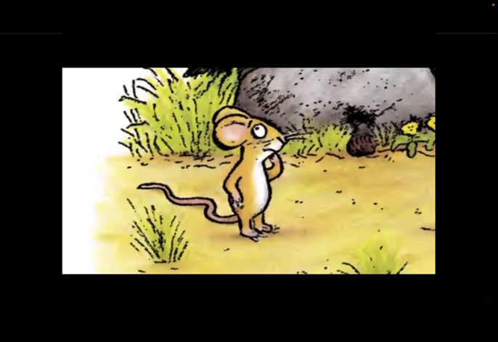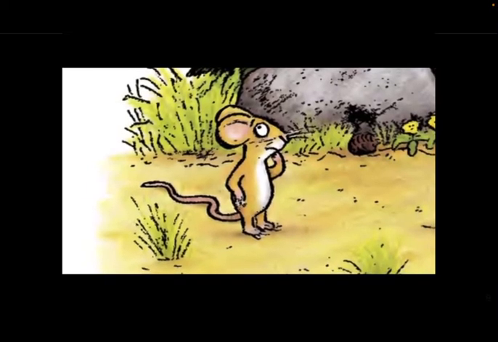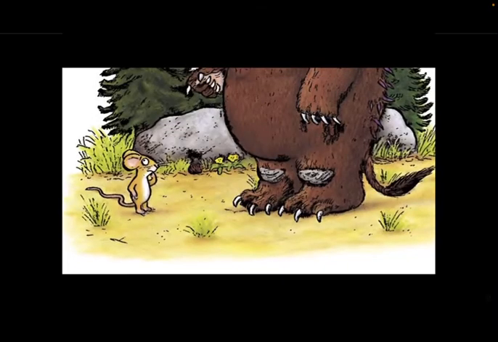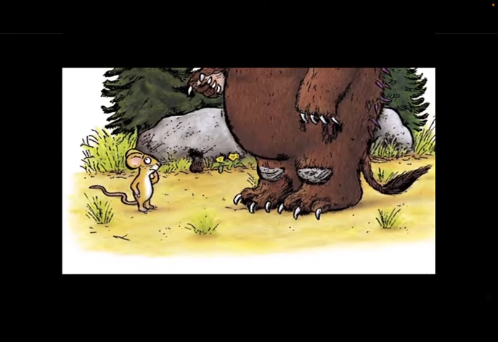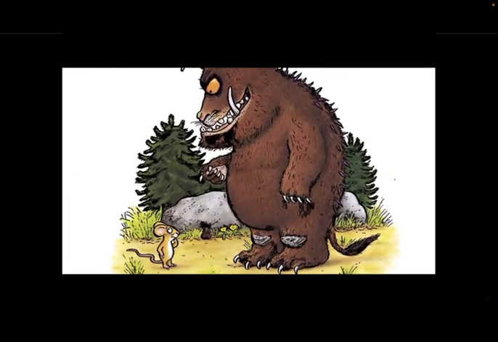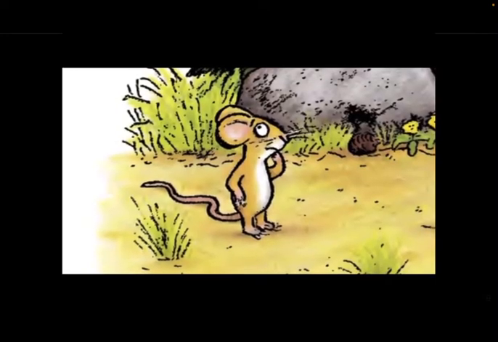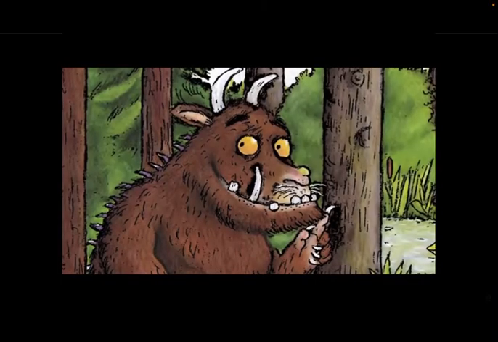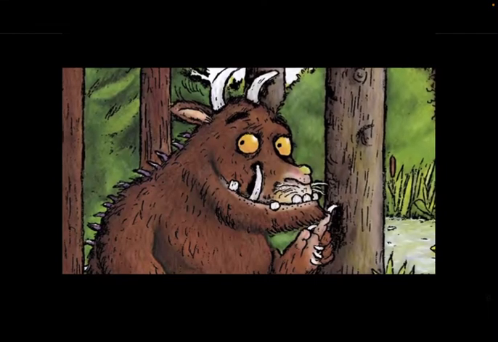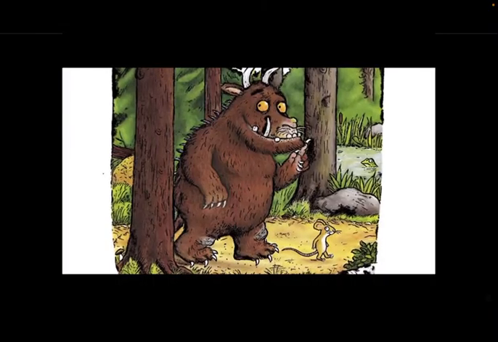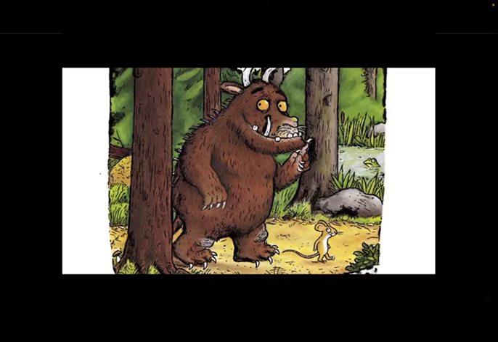Good? said the mouse. Don't call me good. I'm the scariest creature in this wood. Just walk behind me and soon you'll see everyone is afraid of me. All right, said the Gruffalo, bursting with laughter. You go ahead, and I'll follow after.